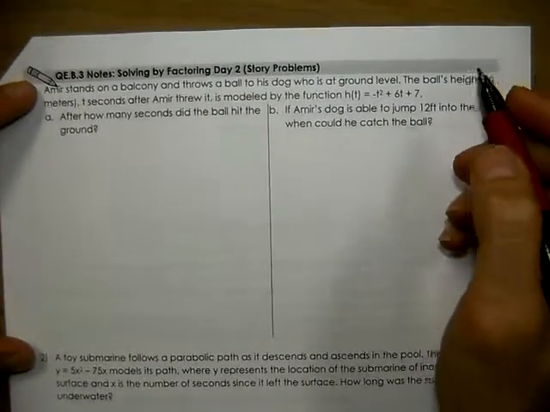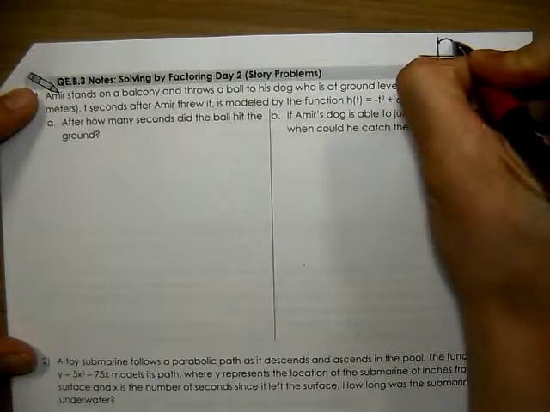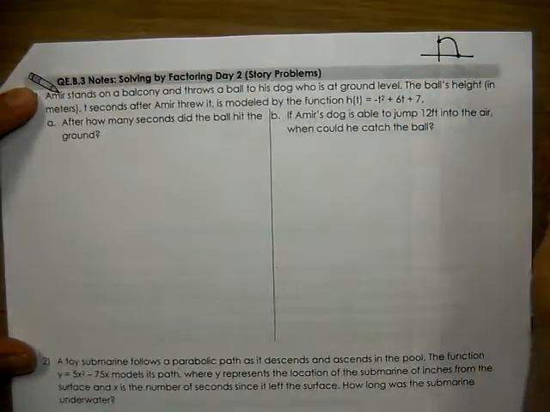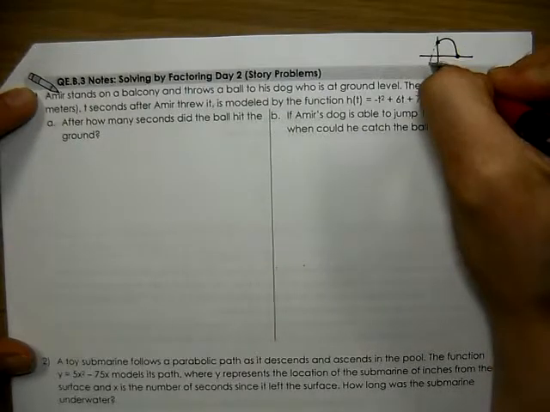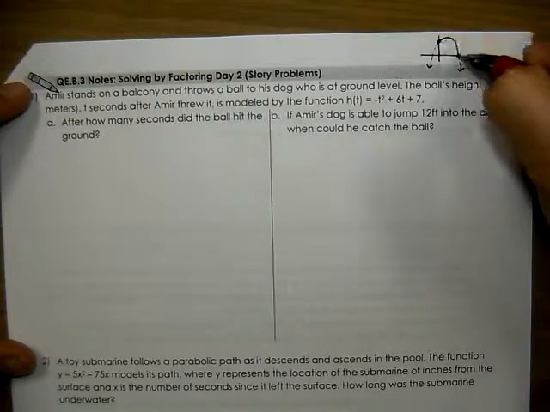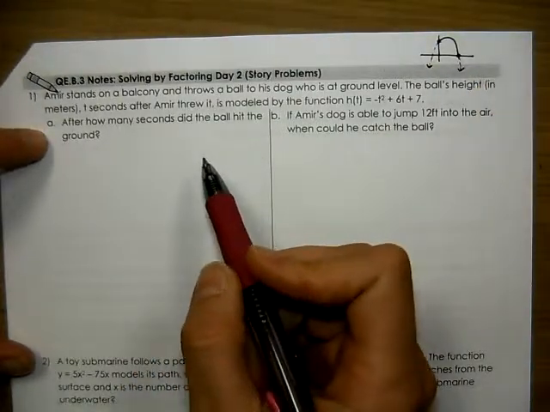So if I wanted to draw a sketch just to visualize what's going on, it makes sense that if Amir's on the balcony, he starts here, he throws the ball, his dog's down here. This is a parabola opening down, so it would continue on forever. But we're probably only looking at this portion from where he threw it to where the dog is. So it says, after how many seconds did the ball hit the ground?